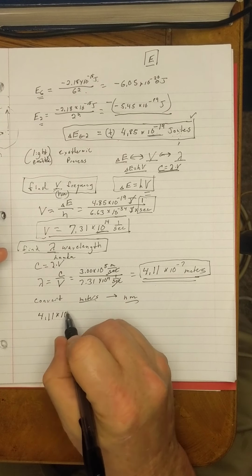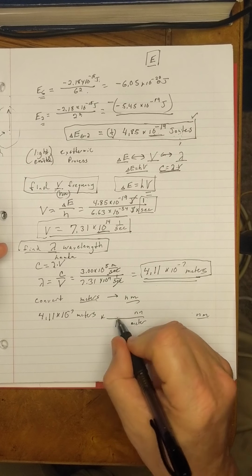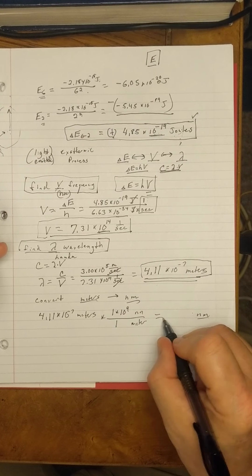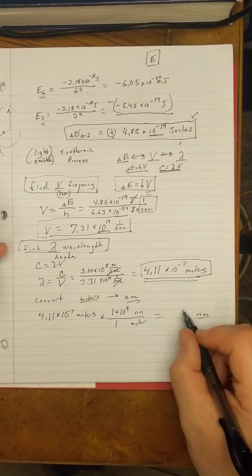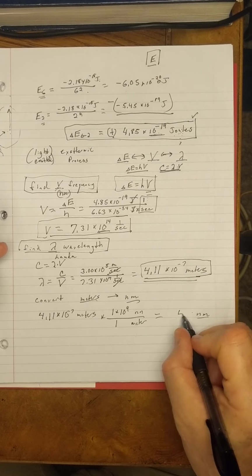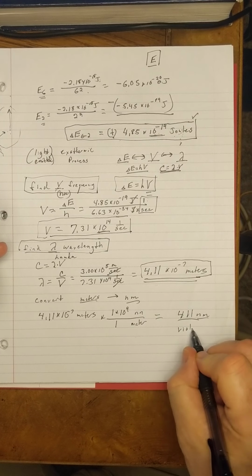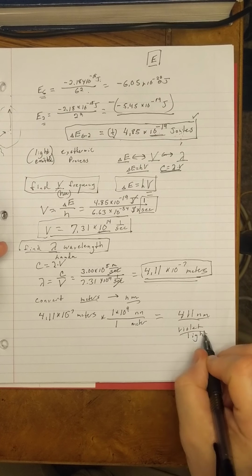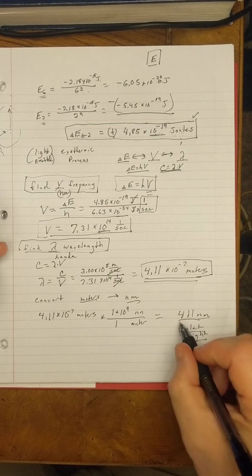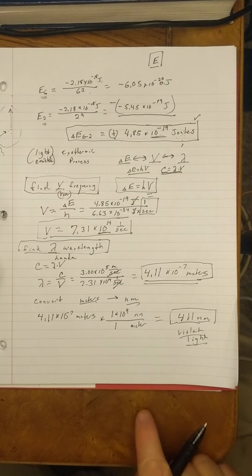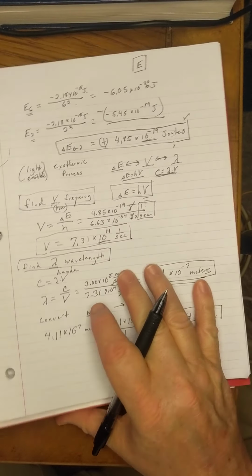And I'm going to go from meters to nanometers through dimensional analysis. And I got 1 to 1 times 10 to the 9th. Your visible wavelength is in the hundreds in nanometers, and your answer is 411 nanometers. That corresponds to violet light. Okay, and you could do the same exact calculation, and what we just did was 6 to 2, so this light is 411 nanometers coming off.